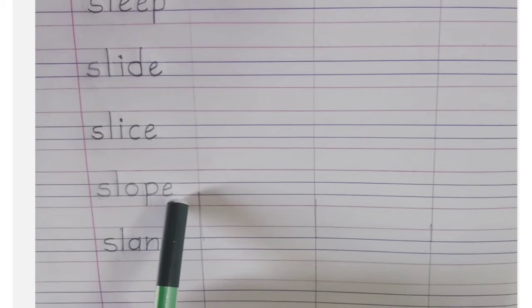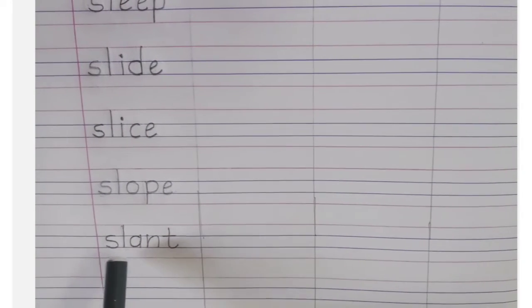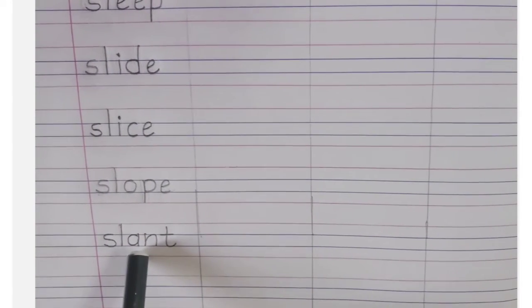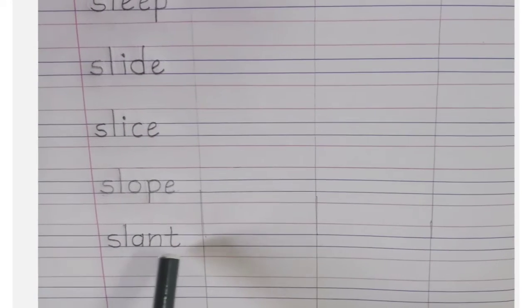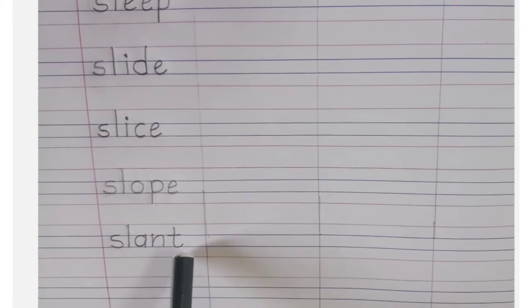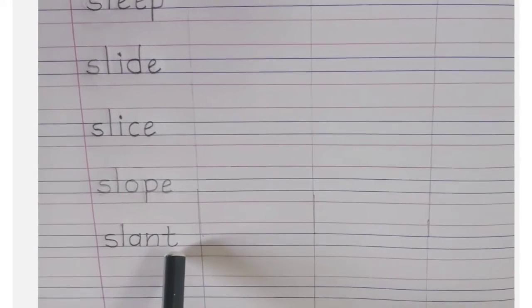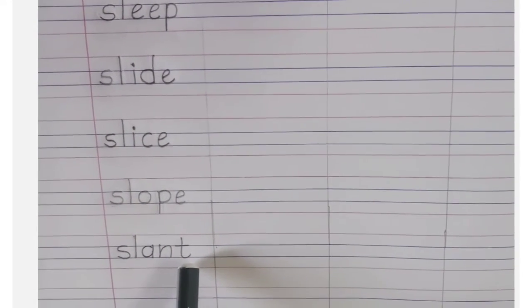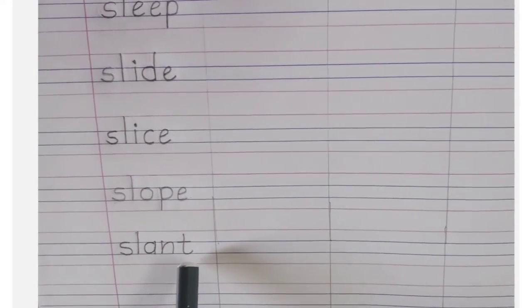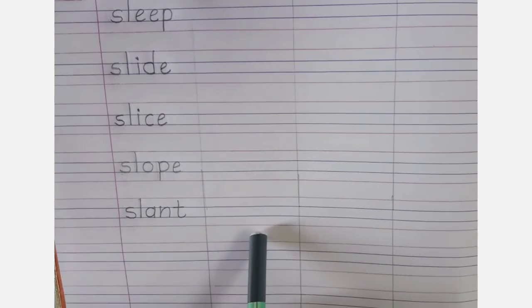Slope is a surface or a piece of land where one side is higher than the other. Next, slant. Slant is an angle which is neither sleeping nor standing. So, do revise these words and write them in these 3 columns.